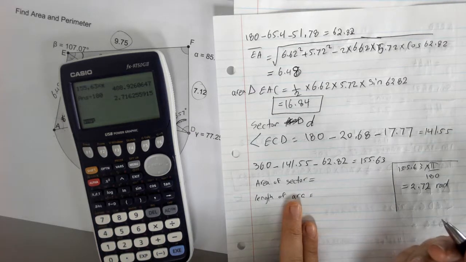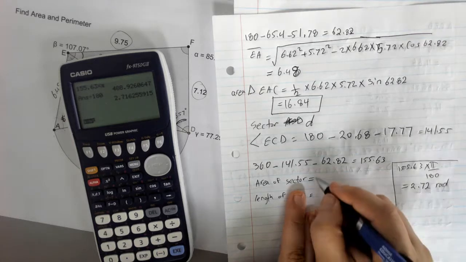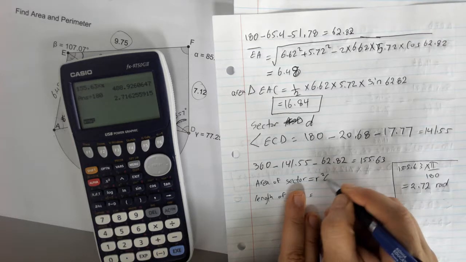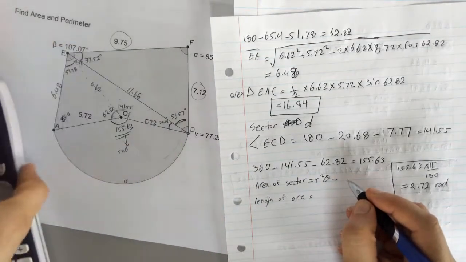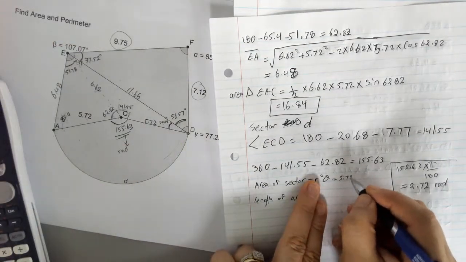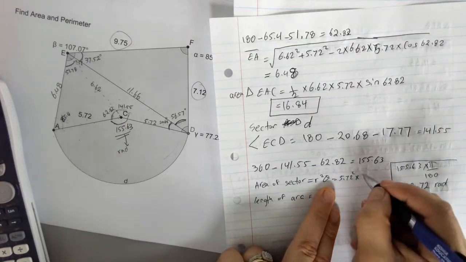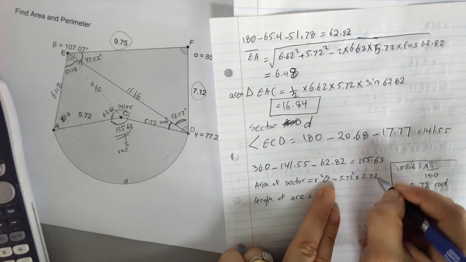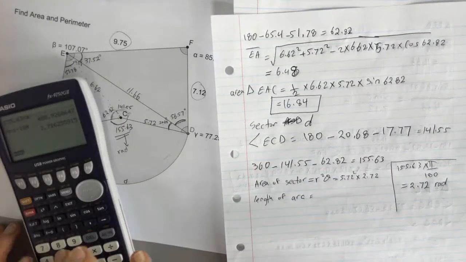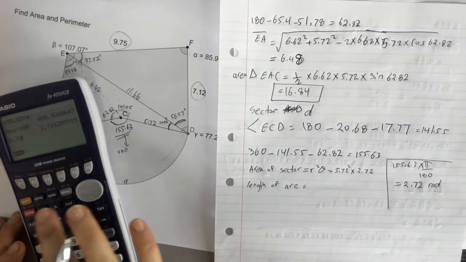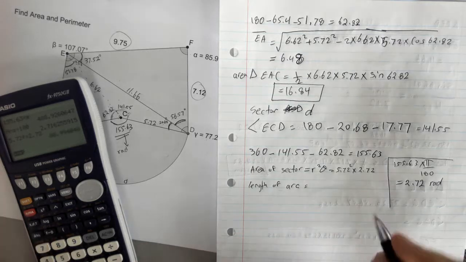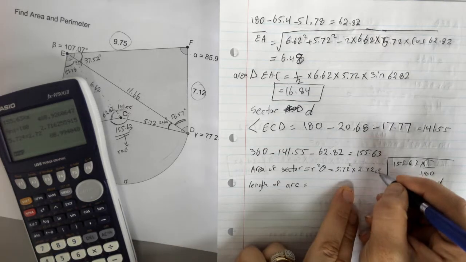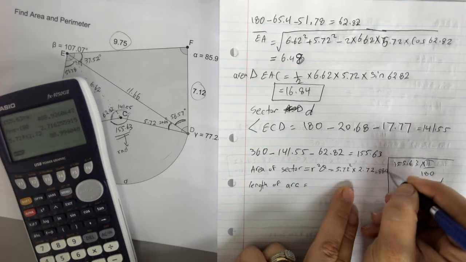So the area of the sector is half r squared theta, and r is 5.72, so 5.72 squared times theta, 2.72. So I would do 5.72 squared times 2.72, and that's giving me 88.9.